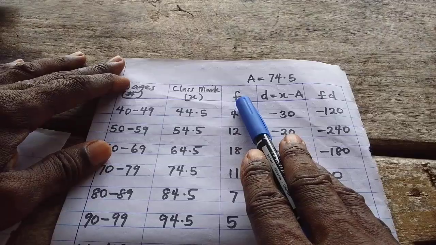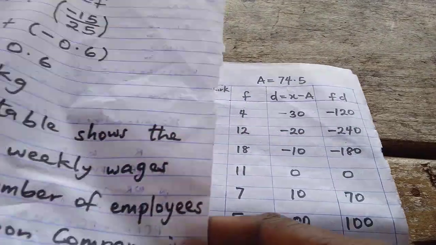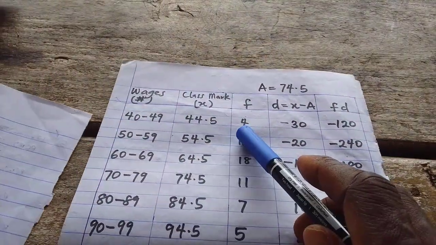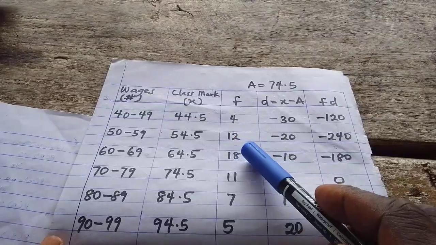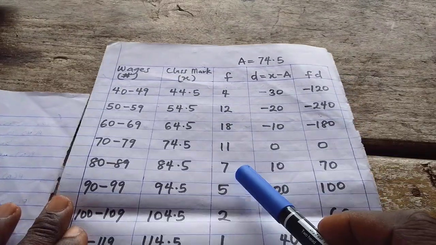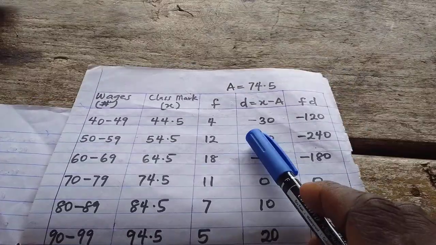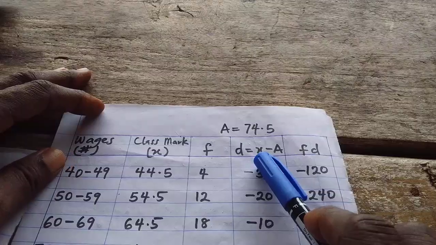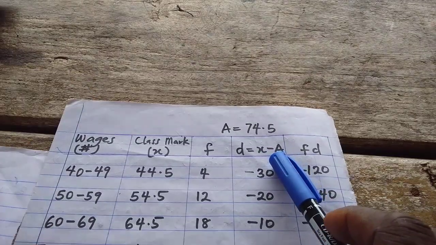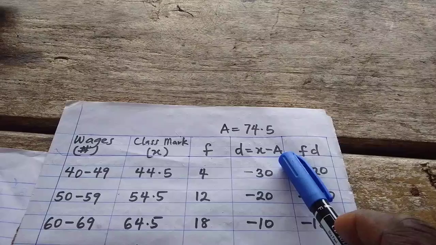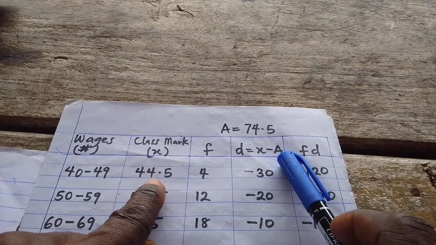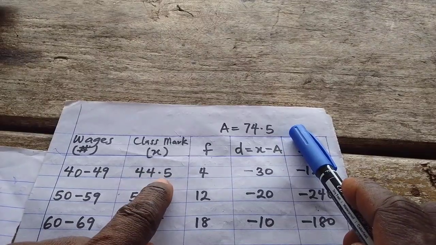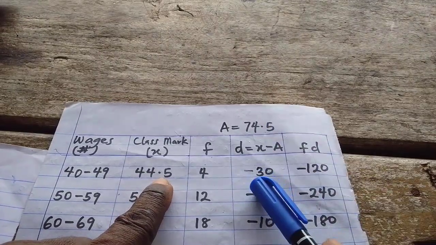You are now going to write the frequency. The frequency is already given in the table. We are given 4, 12, 8, 7, 5, 2, 1. So now you need to get the value for your d here. So the d is what? X minus the assumed mean. Your X represents the class mark and your assumed mean is 74.5. So 44.5 minus 74.5 gives minus 30.